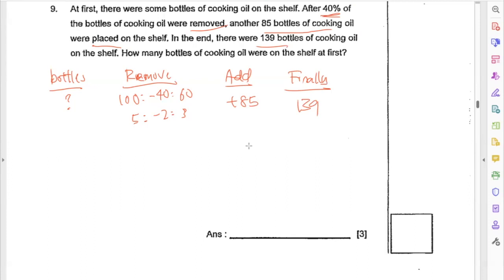Let's continue. Again, as I was telling you earlier in question number 7, like operations, you always go from left to right. There's a question mark, and there's nothing you can do about it. So look at the bottles. At the second stage, you are left with 3 units. And then you added 85. And finally, you end up with 139.